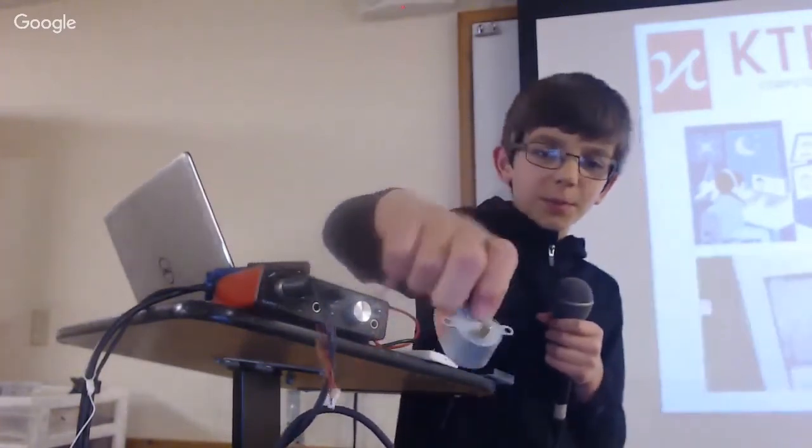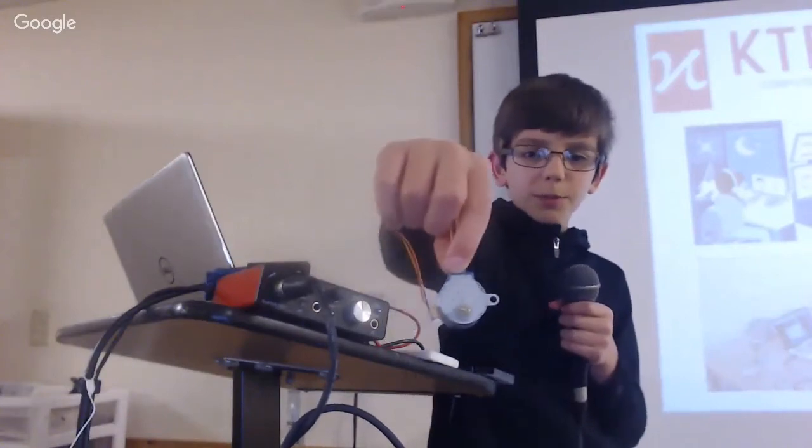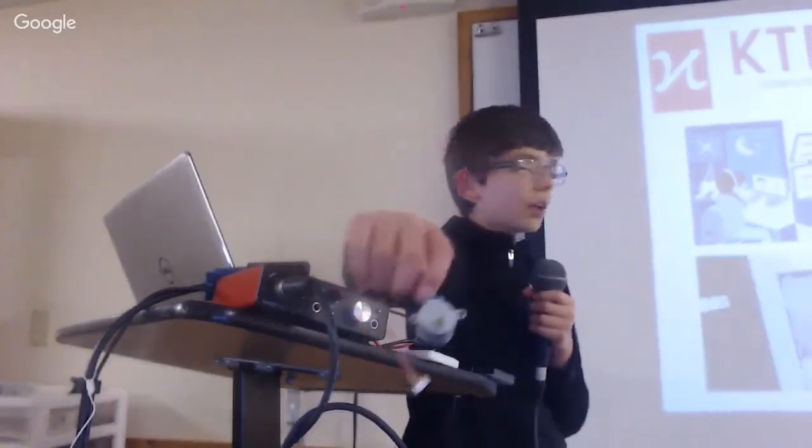Why don't you explain what a stepper motor is? So a stepper motor is basically a motor with steps. Here's an example of a stepper motor. And I used a stepper motor instead of a normal motor because stepper motors are more controllable.